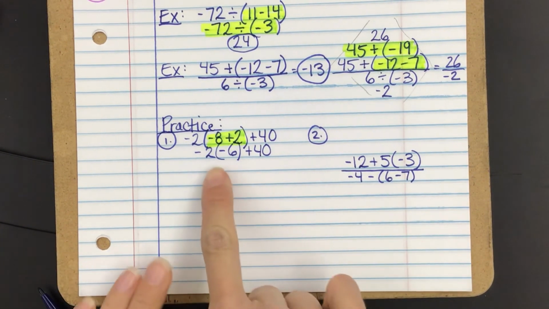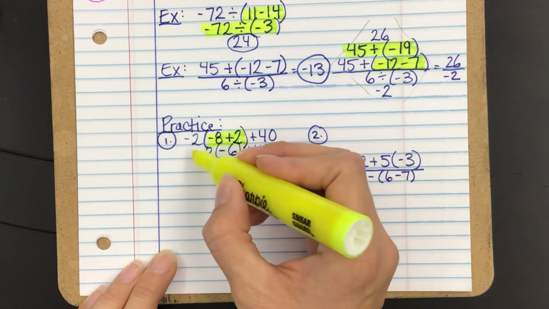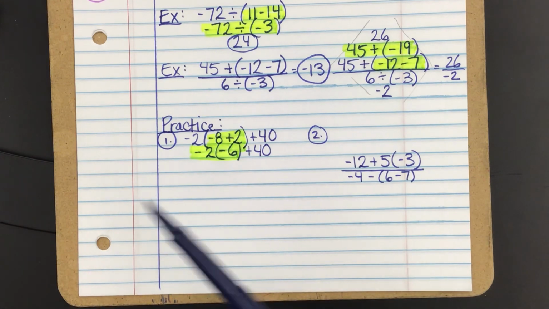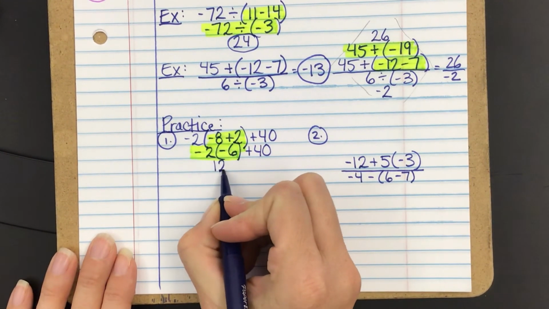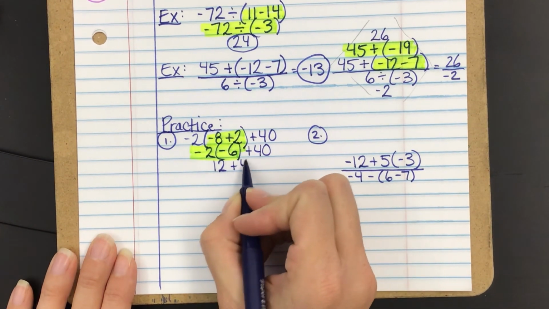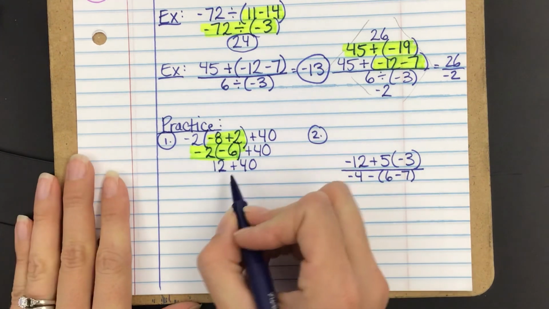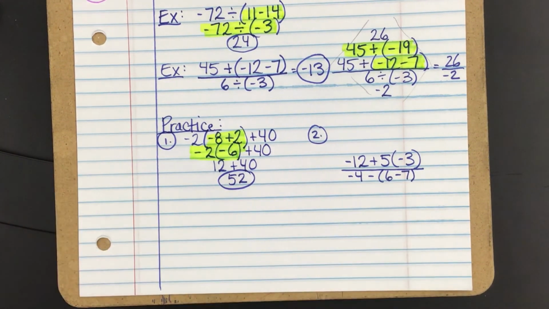Well, first of all, we have multiplication and addition. And we do want to make sure that multiplication is done first. Okay, so -2 times -6 is a positive 12. And then I bring this last portion down here. And then 12 plus 40 is 52. 52. Everyone good on that?